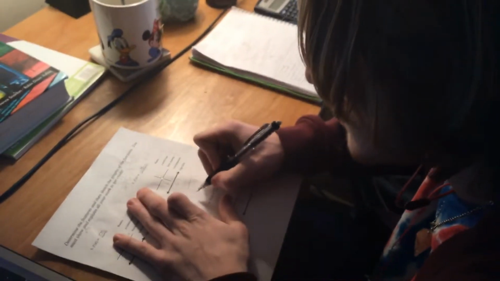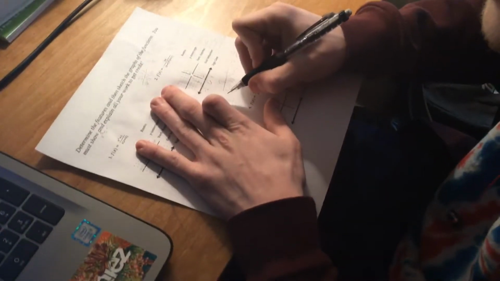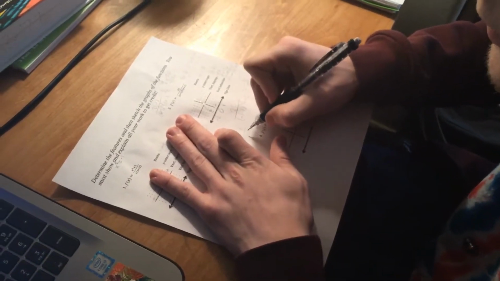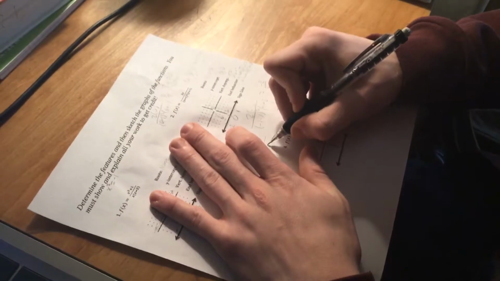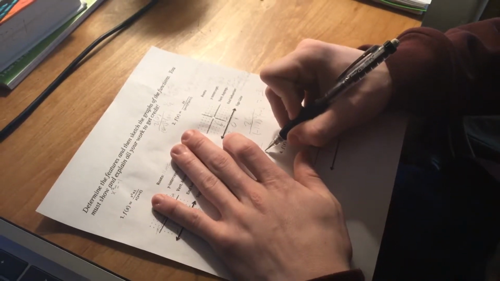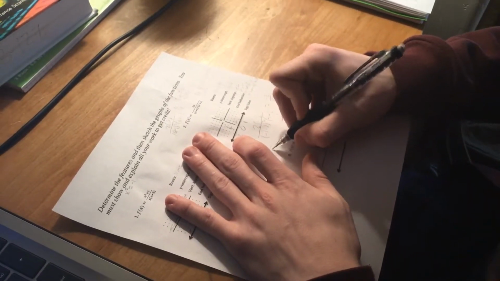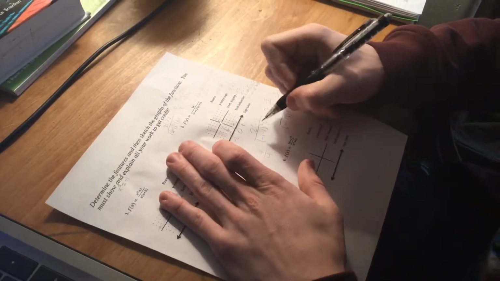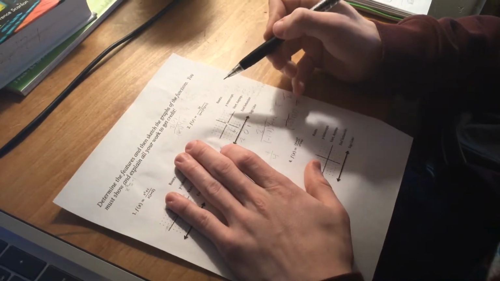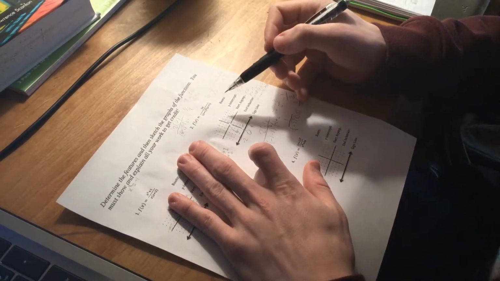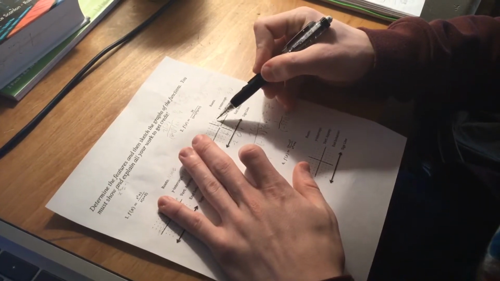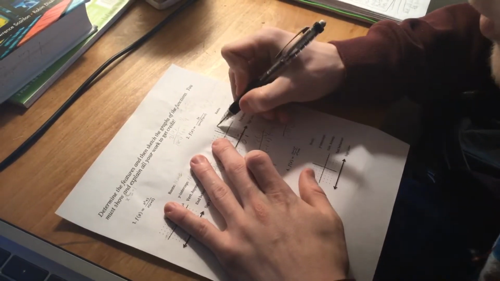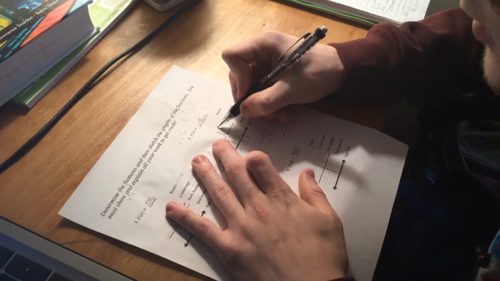So as x equals 2, so 4 over 1, so 4 over 4. So when x equals 2, it's going to be at 4.